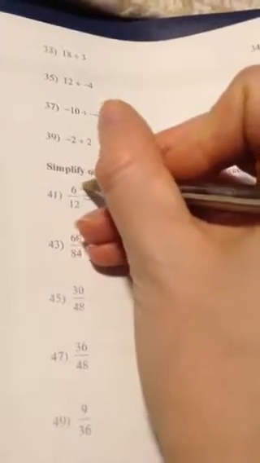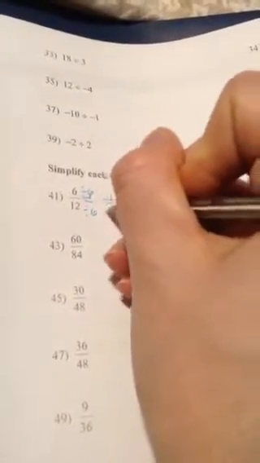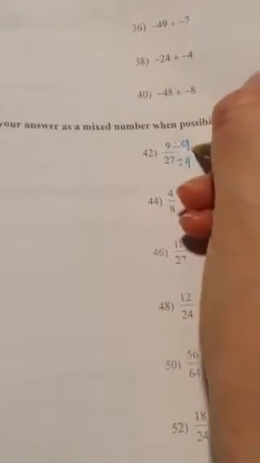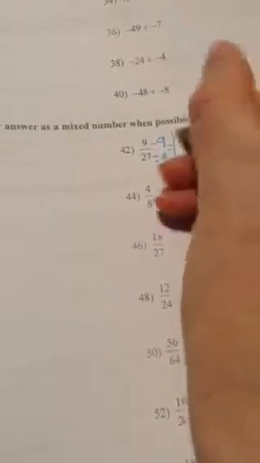When you get to number 41, you are simplifying each fraction. So when I look at 6/12, I know I can divide by 6, numerator and denominator, and I get 1/2. For 9/27, I know I can divide by 9. 9 divided by 9 is 1, 27 divided by 9 is 3.